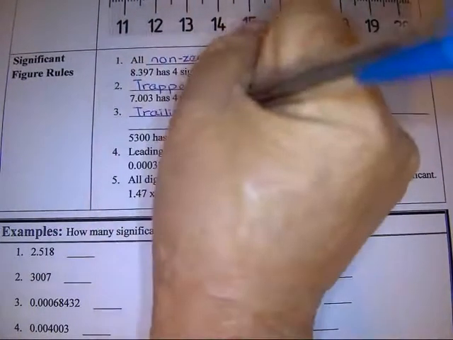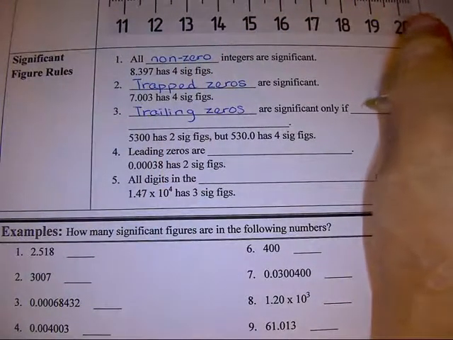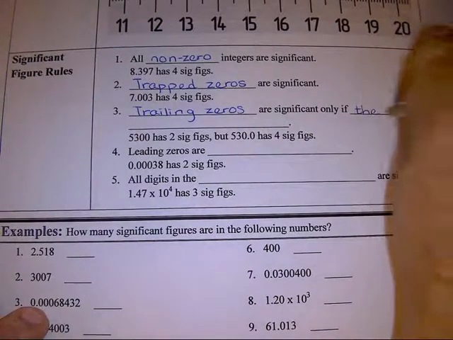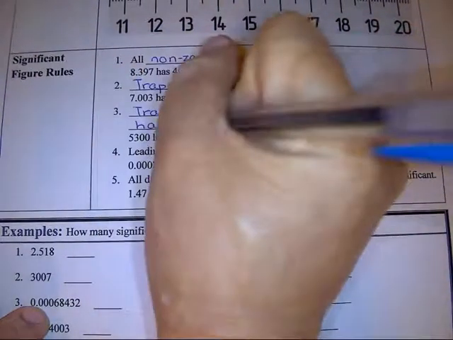Trailing zeros are significant only if the number has a decimal.